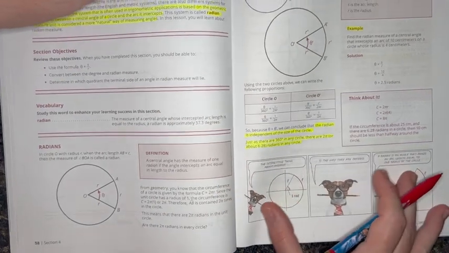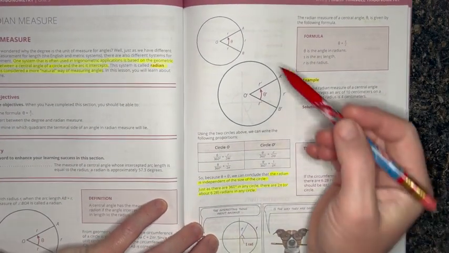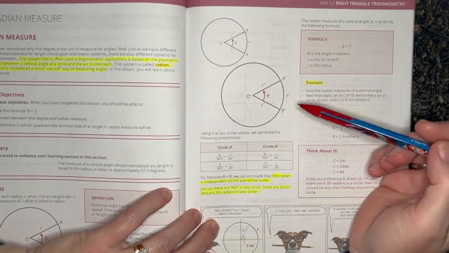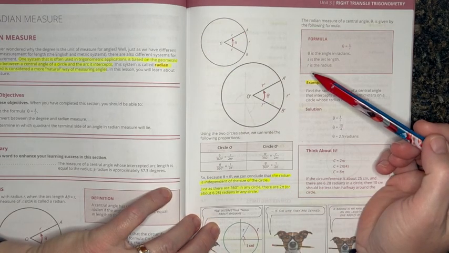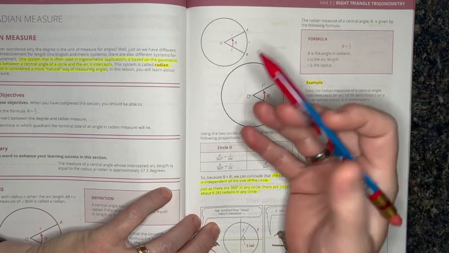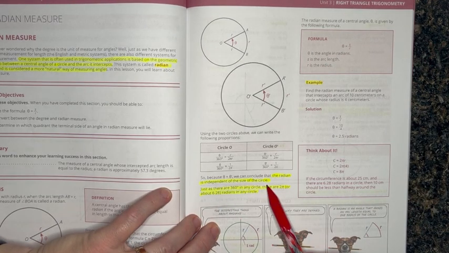It asks the question, does that work for every circle? Well, yes, it does. Okay? Regardless of the size of the circle, 2 pi is the radian measure of the whole circle. So it is independent of the size of the circle.